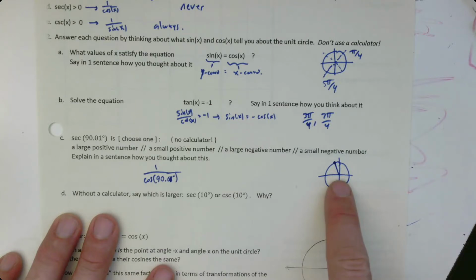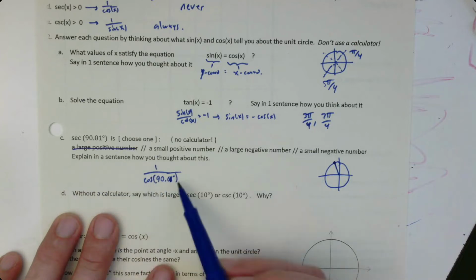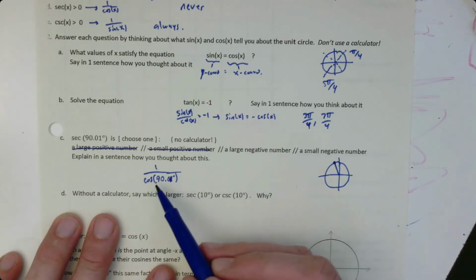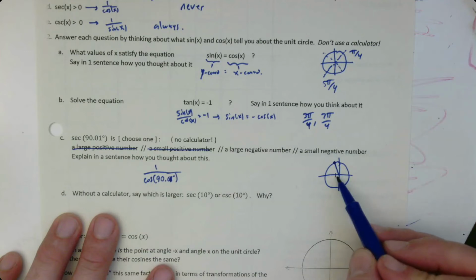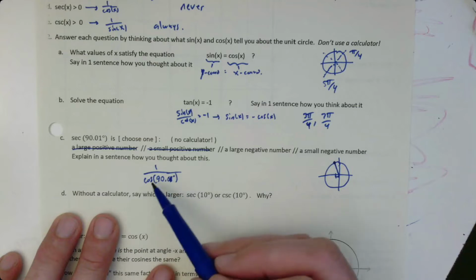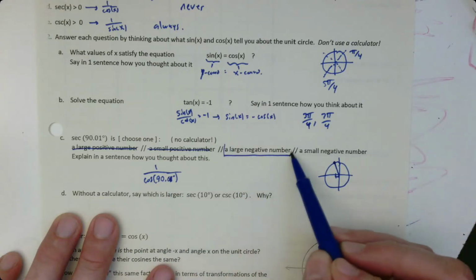One thing I'm noticing is that because it's in quadrant 2, the cosine is negative. So that means that 1 divided by a negative number is going to be negative, so it's neither of those. The other thing I'm noticing is that the x-coordinate here is very small. It's very close to 0. So 1 divided by a number that is very small ends up being very large. So the answer is a large negative number.